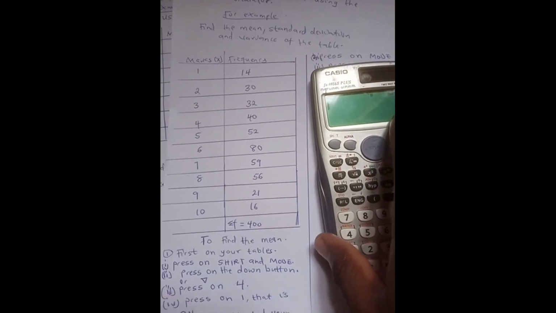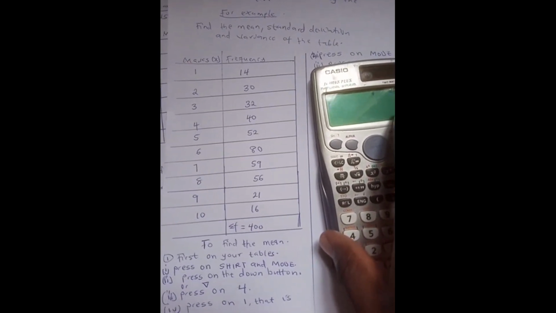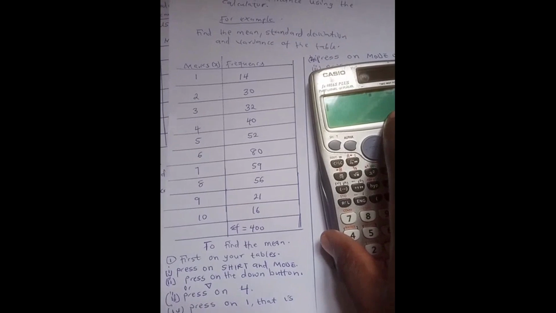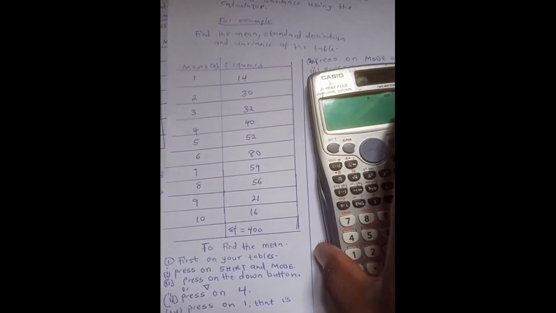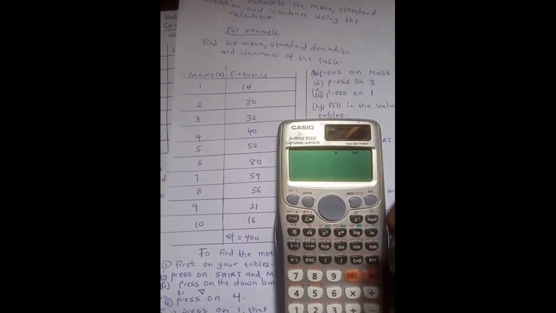Hi and welcome to Calculator Knowledge. Today we are going to learn how to use the calculator to find the mean, standard deviation and variance using the table. For us to do that, we'll have to follow some steps.